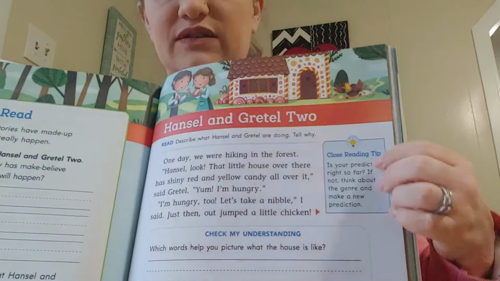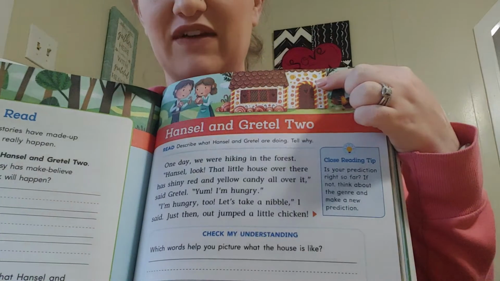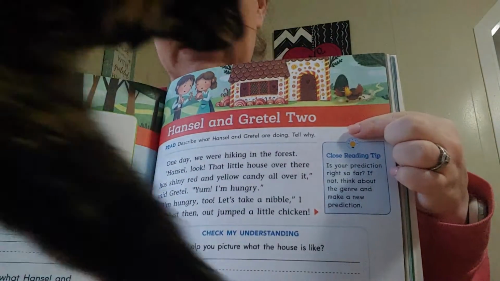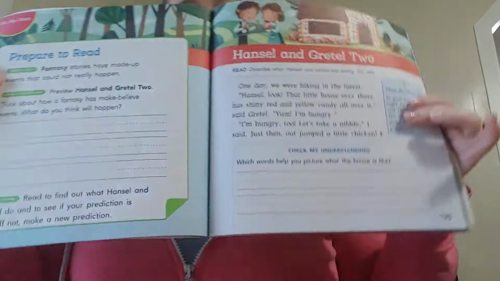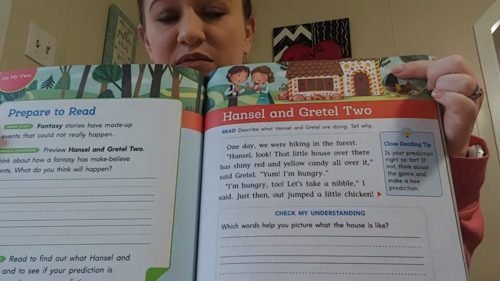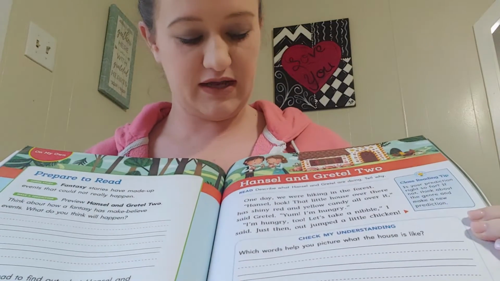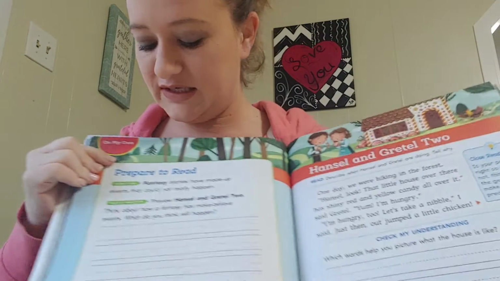Like in Hansel and Gretel, as you can see, there is a house made of candy. There can't be a house made of candy. Why? Sorry, kitty cat in the way. A house can't be made of candy because it would melt in rain, right? So you can't have a house made of candy, so it's a fantasy.